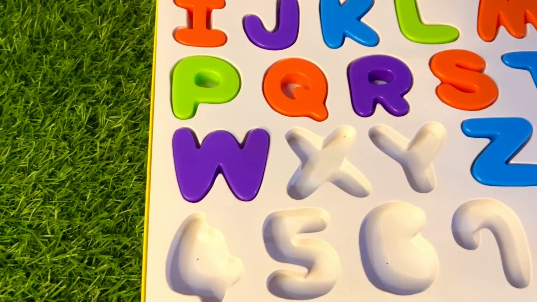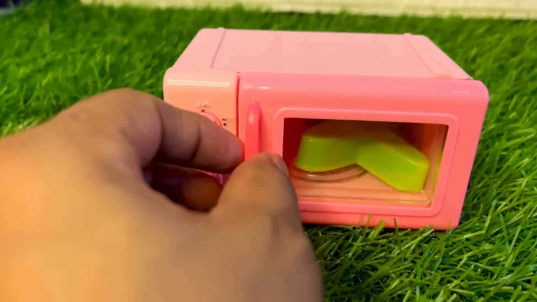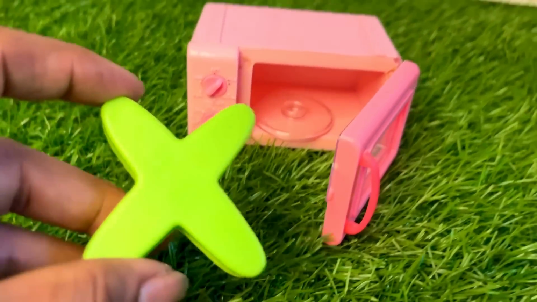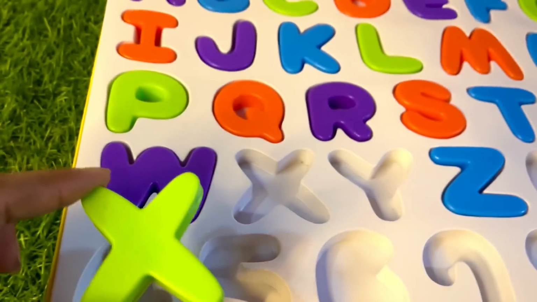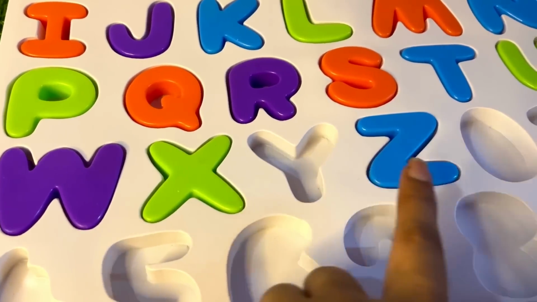Next one is the letter X. It's a mini house. Let's see which letter is inside. Open this door and now we get letter X. X is for xylophone. Let's put X after W. W, X, Y and Z.